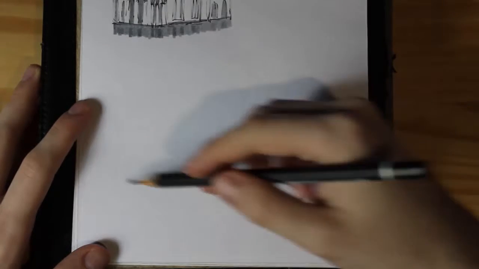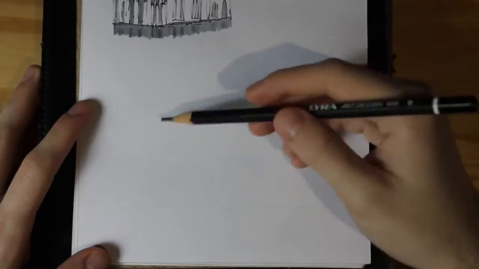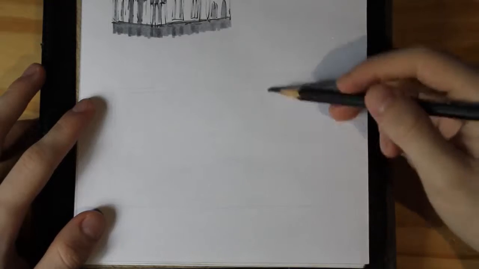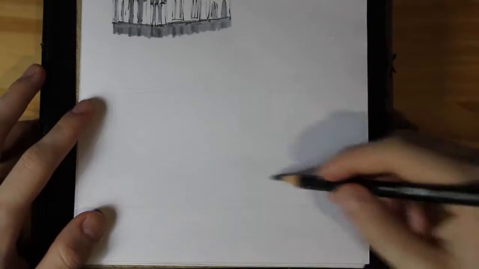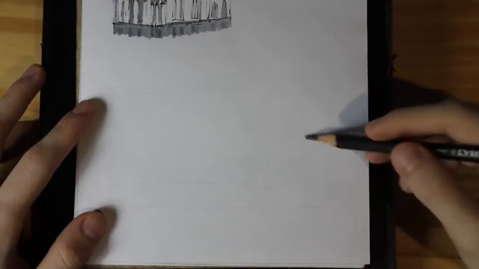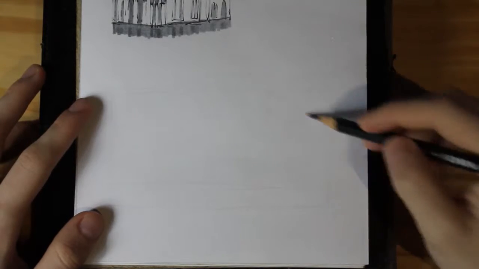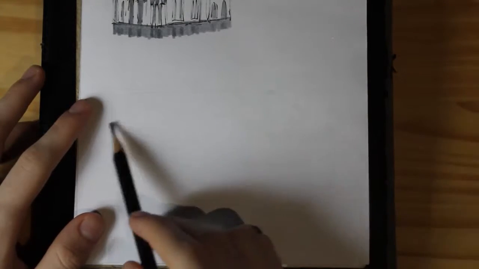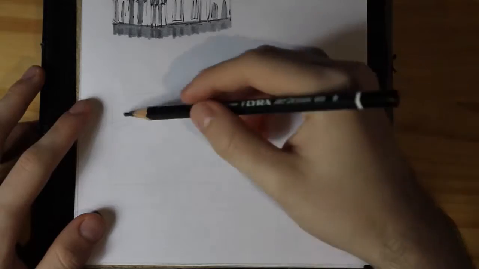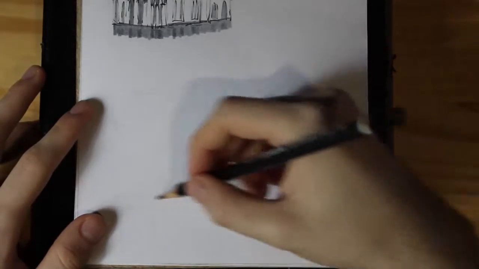Right, so in this video I'm going to be drawing a small castle. The link is in the description to the photo I'm using. And here I'm just quickly blocking in a space for it in my sketchbook and adding a few perspective lines. Otherwise I just tend to go out of proportion if I don't do this.